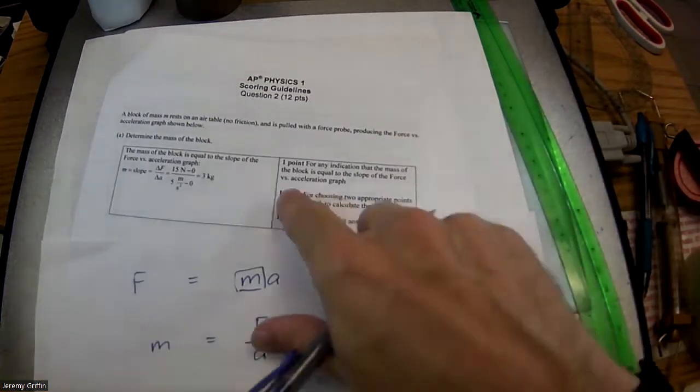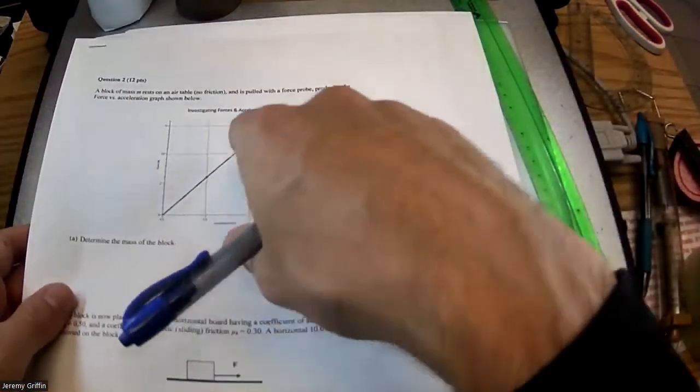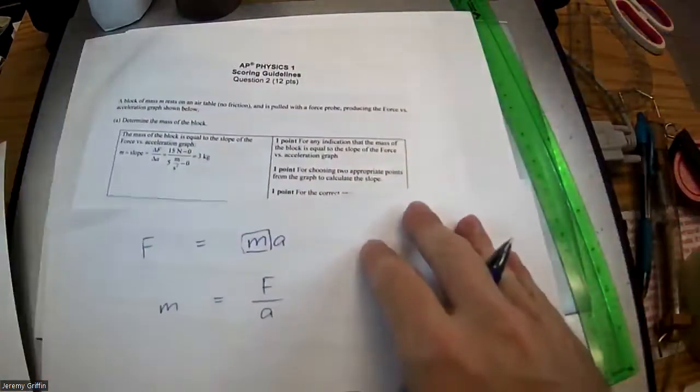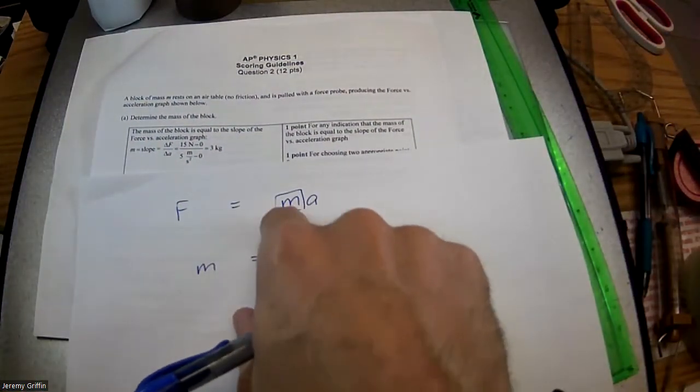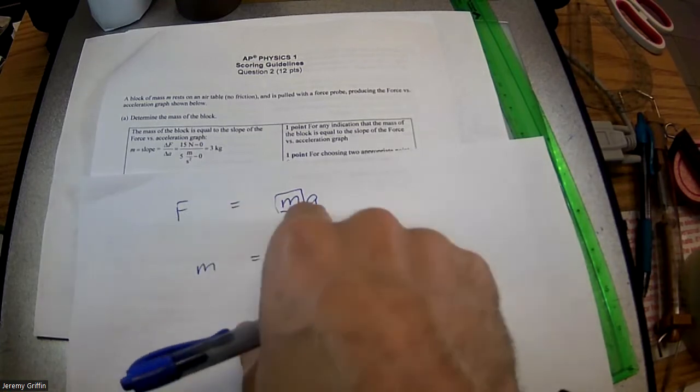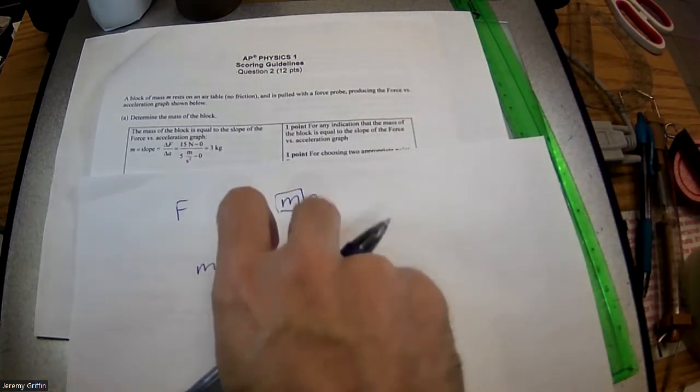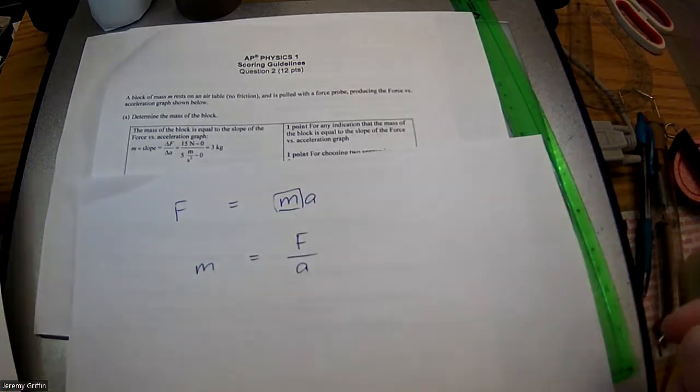What they did was a rise over run, like the slope of this line. It would also be the slope of that line, wouldn't it? If this is your independent variable, that's your dependent variable. The slope of the line is the mass.